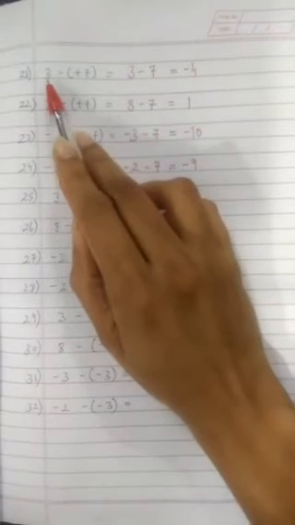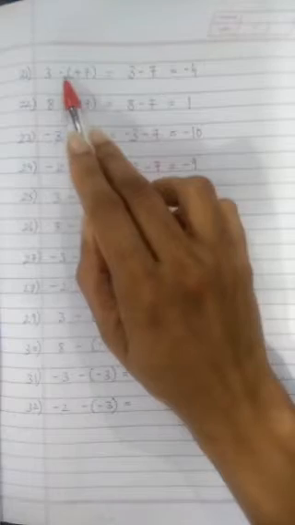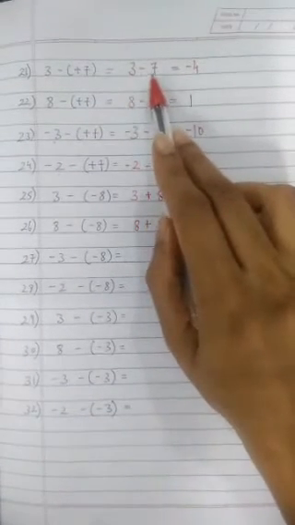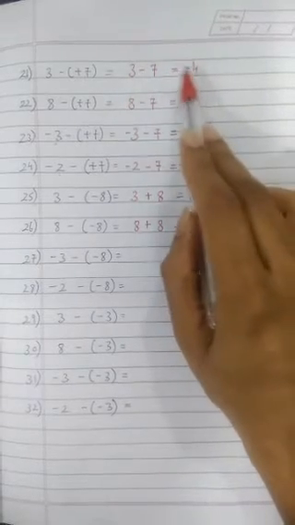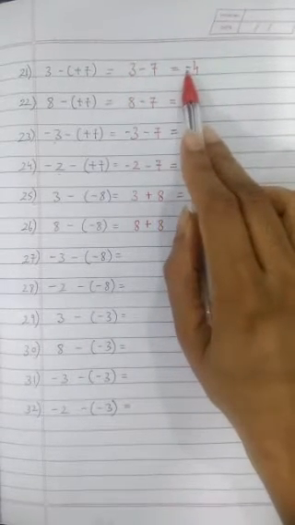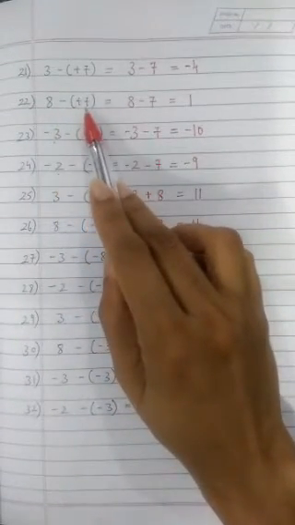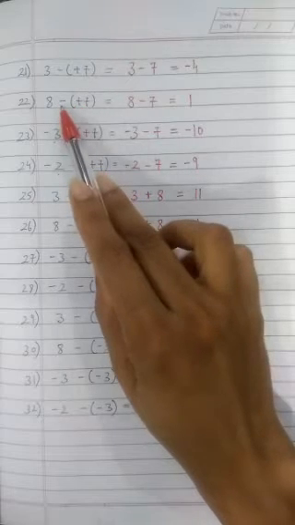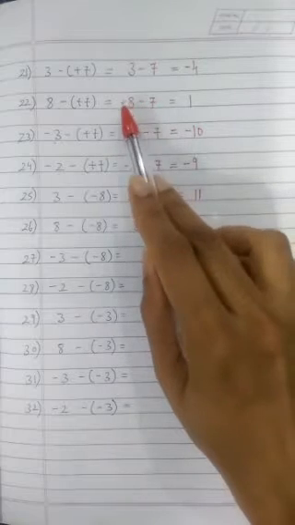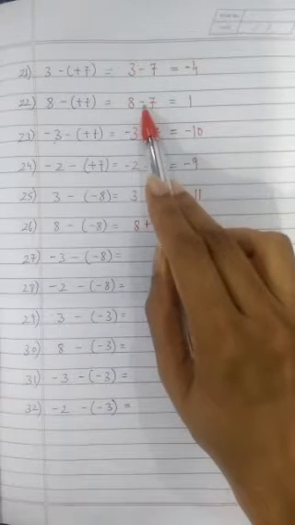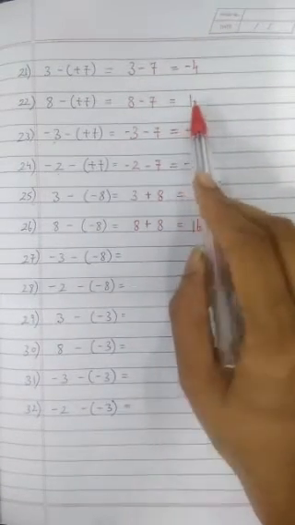Sum number 21 is 3 minus plus 7. Plus into minus, operation minus. So 3 minus 7. Plus and minus, operation again minus. 7 minus 3, 4 and sign of greater number minus, so minus 4. Sum number 22, 8 minus plus 7. Plus into minus, operation minus. 8 minus 7, 1. Sign of greater number is plus.